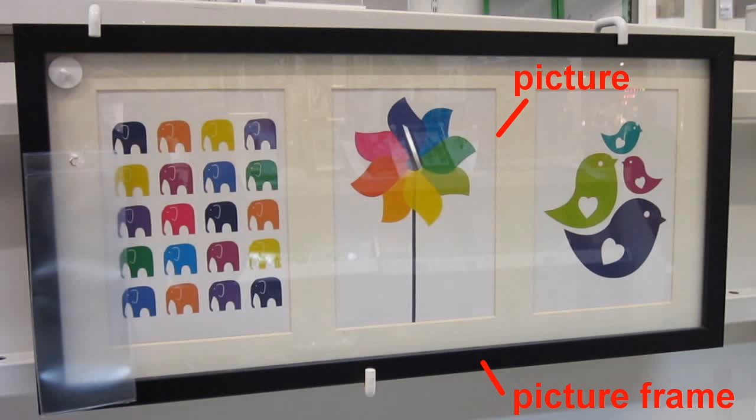And in fact, this picture has three pictures. There is a picture of some elephants on the left. Here in the middle, it is a picture of a flower. And on the right, it is a picture of some birds.